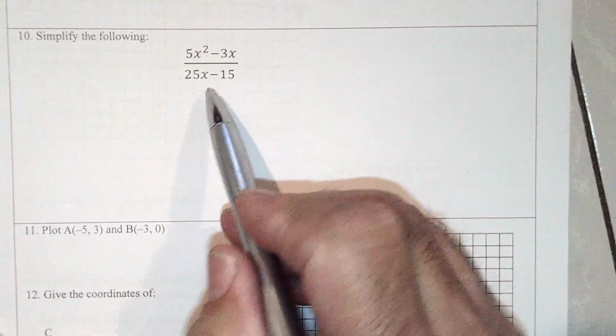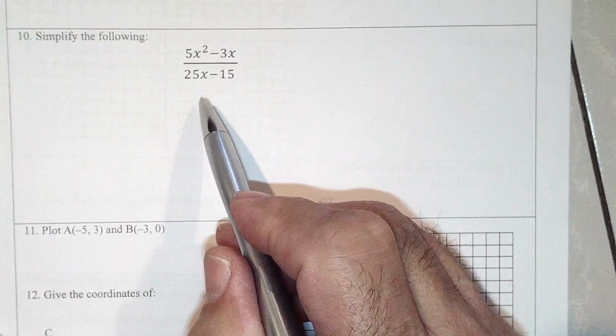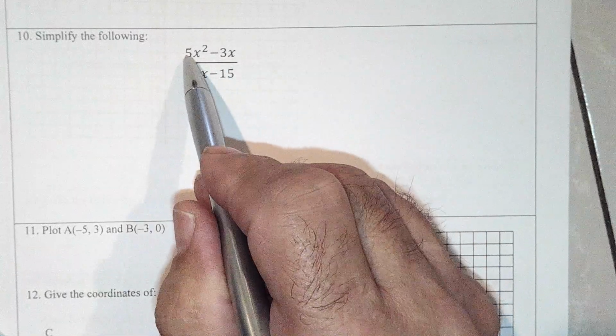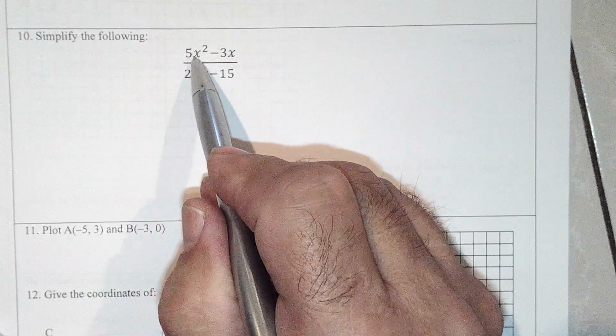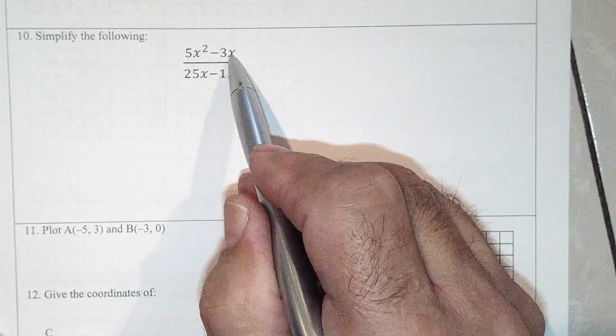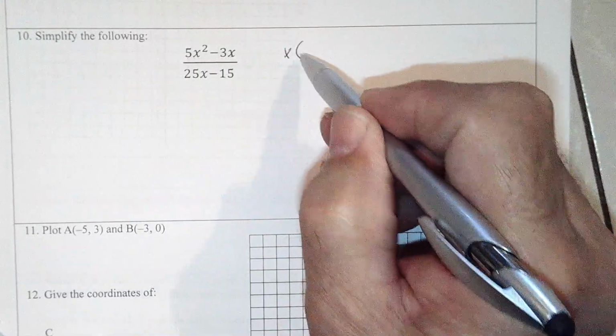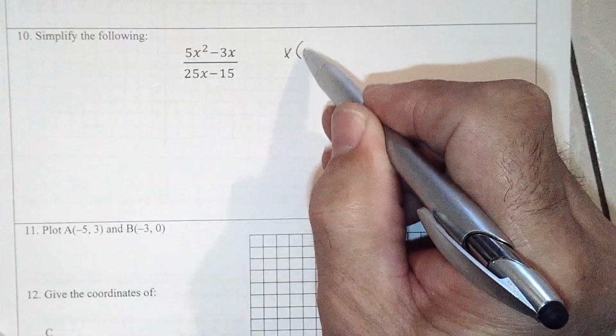Now, to simplify something like this, we want to factor. And the first step is to see if there's anything that we can pull out. This is a 5 times x times x, and a minus 3 times x. So there's an x in both of them, so I can write x times 5x.